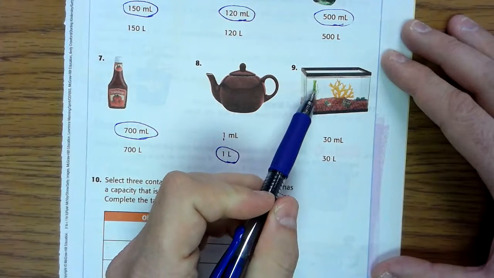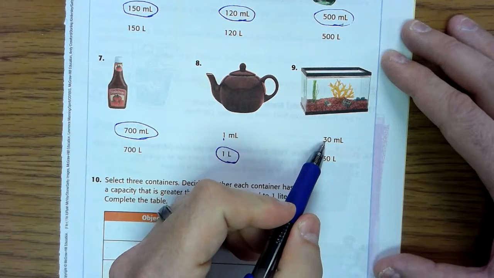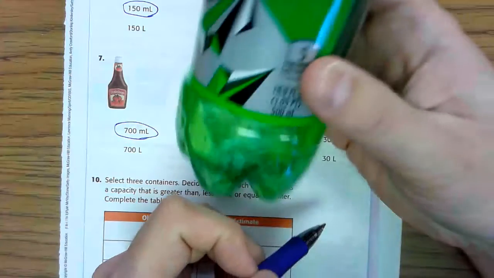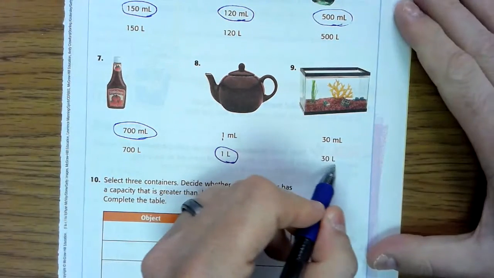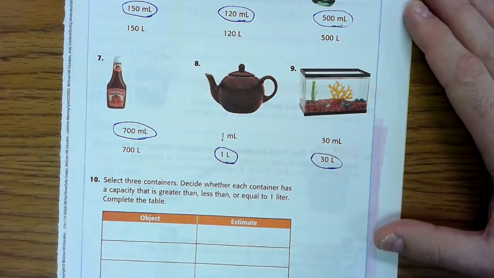And then we have an aquarium. Again, 30 milliliters. Think about this, it has 500 milliliters, so 30 is not going to be a whole lot. So the more reasonable one would be that one.